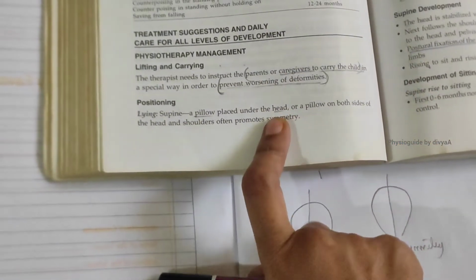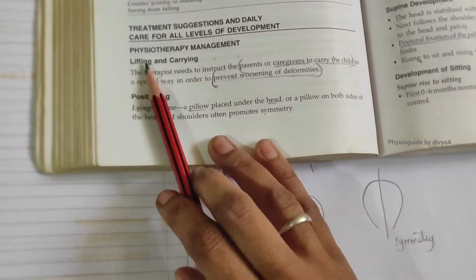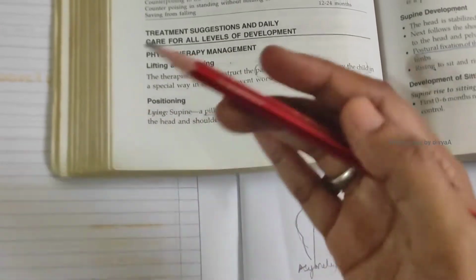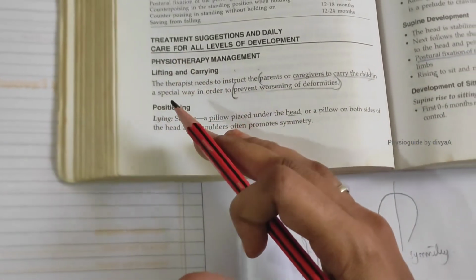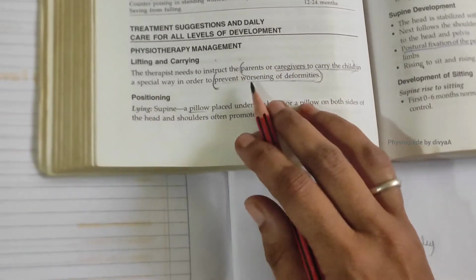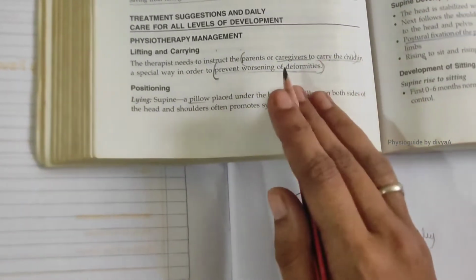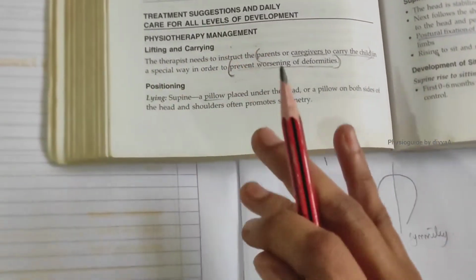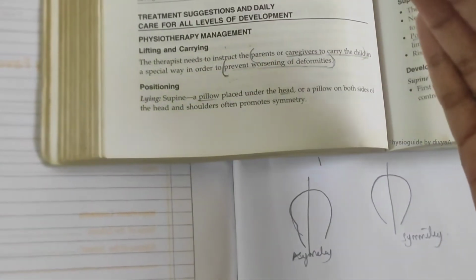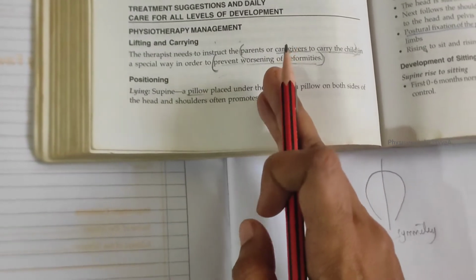Now we'll see the physiotherapy management. Firstly, lifting and carrying: how to lift the patient and how to carry the patient. The therapist needs to instruct the patients, or any caregivers, to carry the child in a special way to prevent worsening, meaning increasing of deformity. We must suggest the correct position.